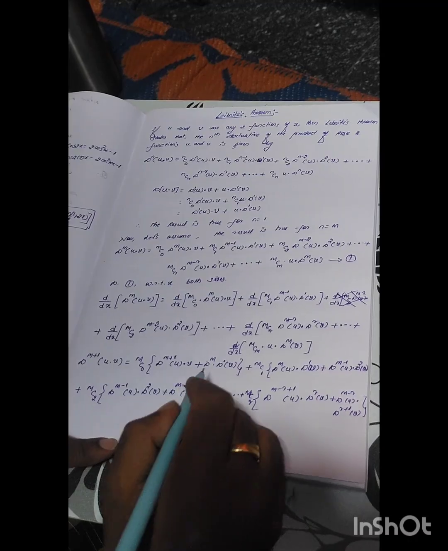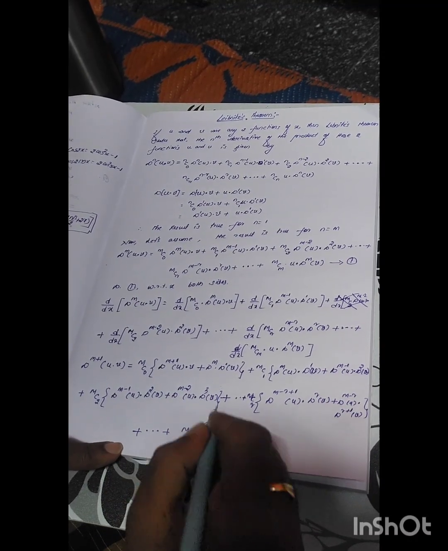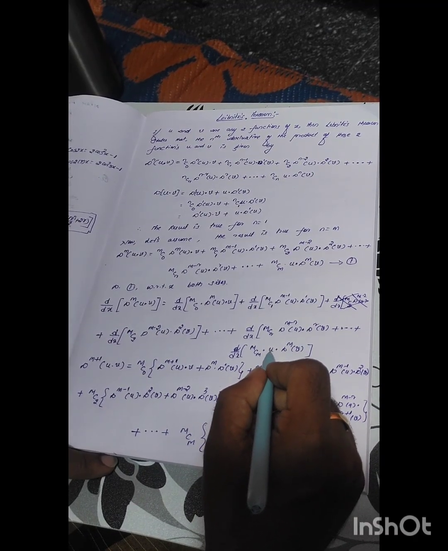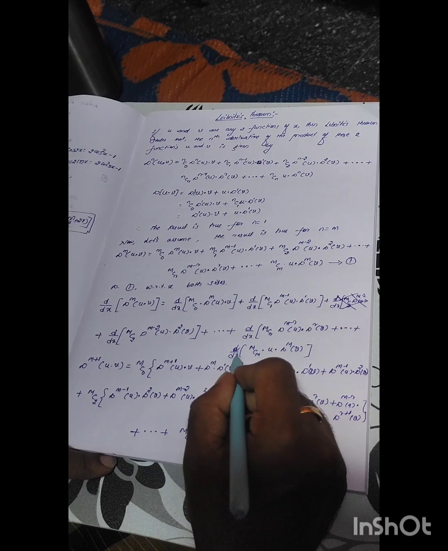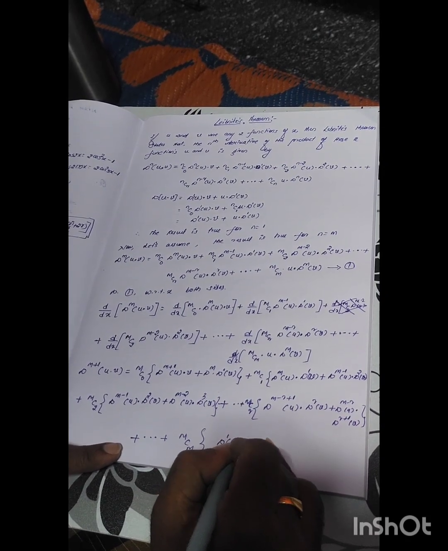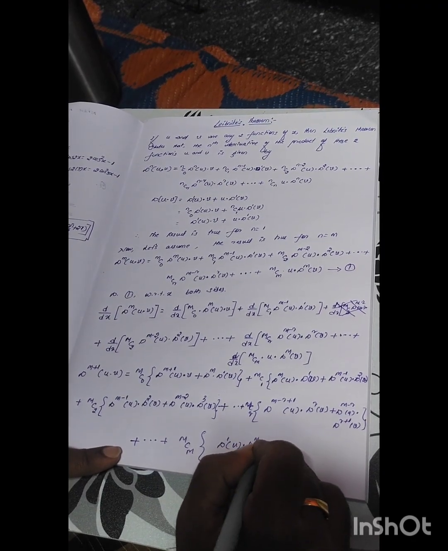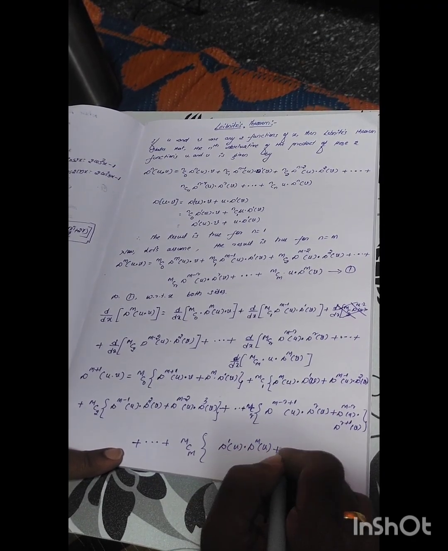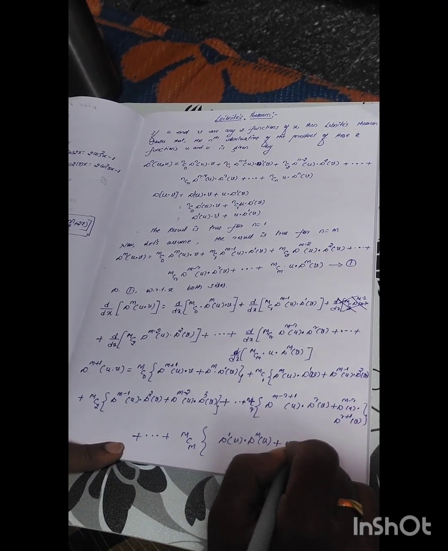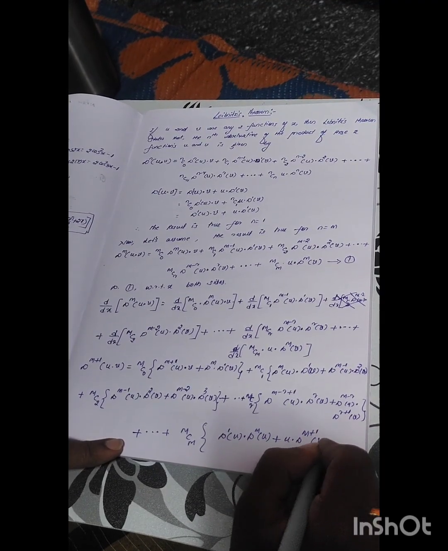Let's come to the last term, mCm. I will take the mCm outside. If I am taking mCm outside, the first function u simply is there. Now d by dx of u will become the first derivative of u into the second function, the mth derivative of v will remain as it is, plus u as it is, into the (m plus 1)th derivative of v.